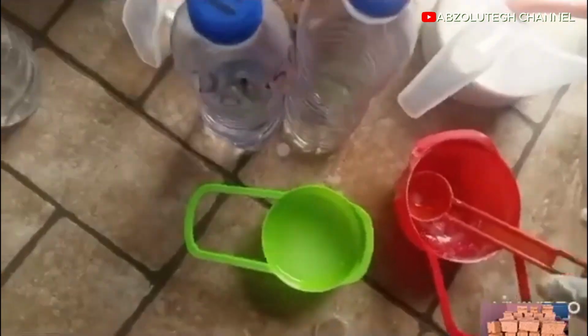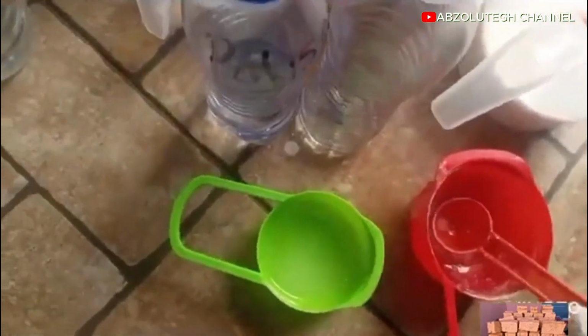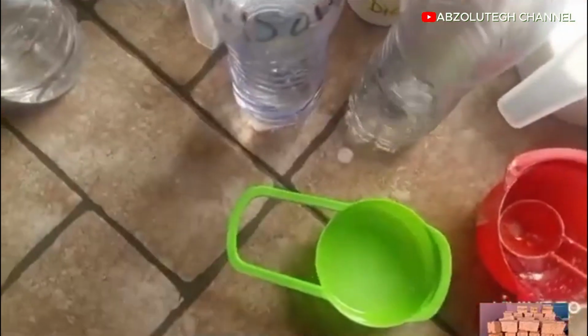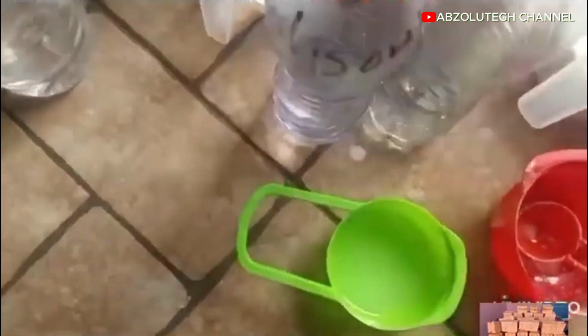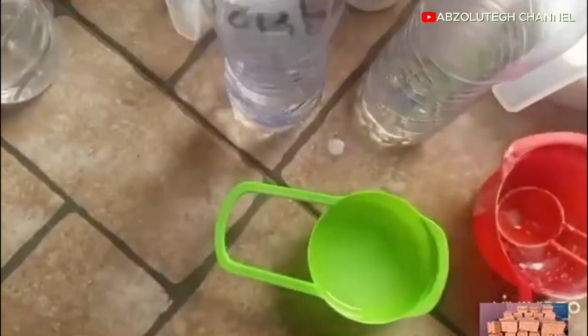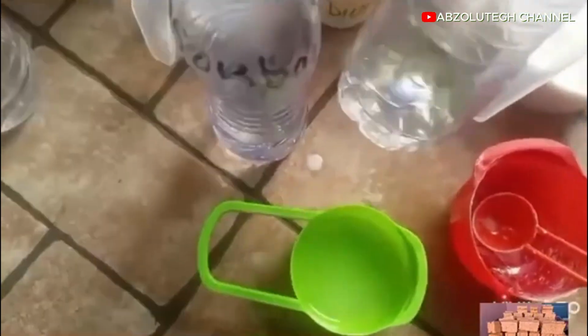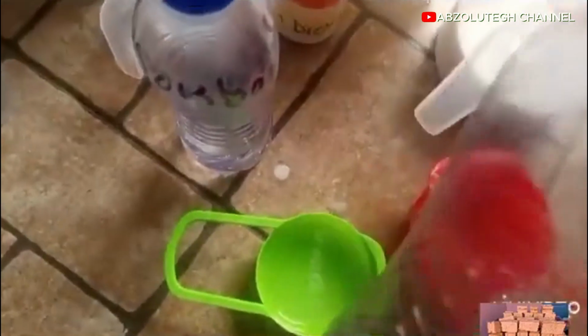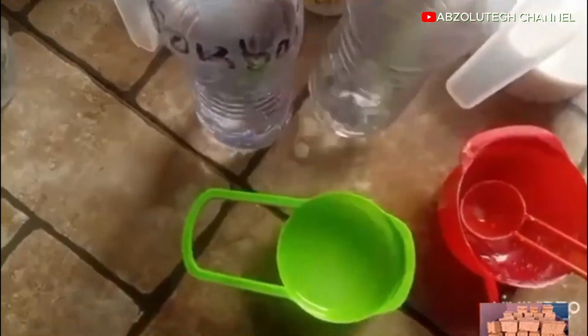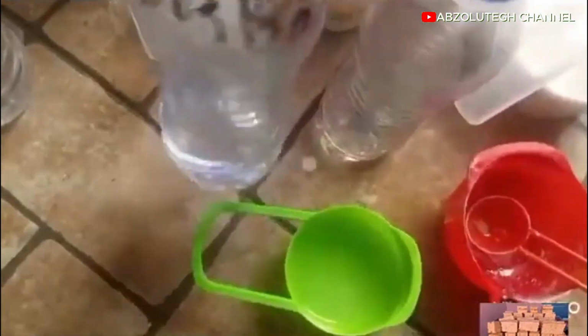So after mixing my color well, this is my polysorbate, and this is the perfume that I'm going to use. I've already measured it there. If you use 10% of polysorbate, then use 10% of perfume. If you use 30% of polysorbate, then you have to use 30% of perfume. And vice versa, the quantity will have to be the same. The polysorbate and the perfume quantities will have to be the same to enable it to work as a fixative.